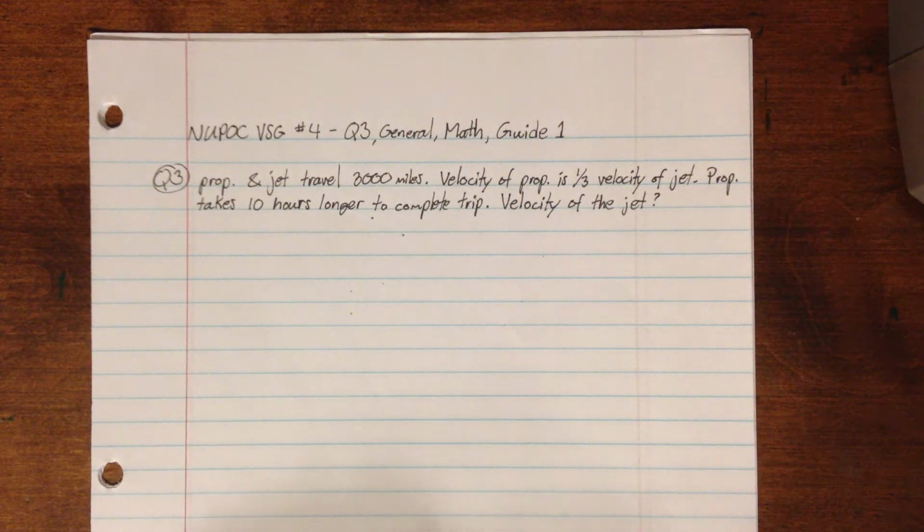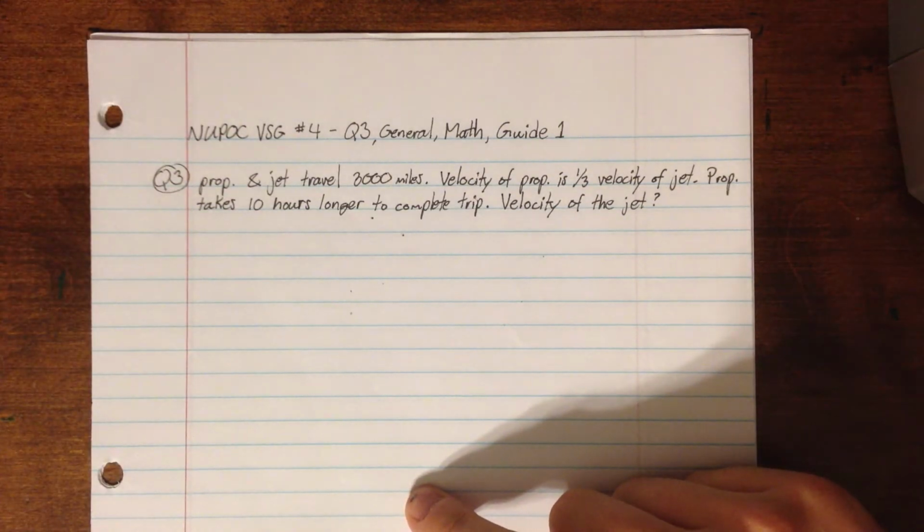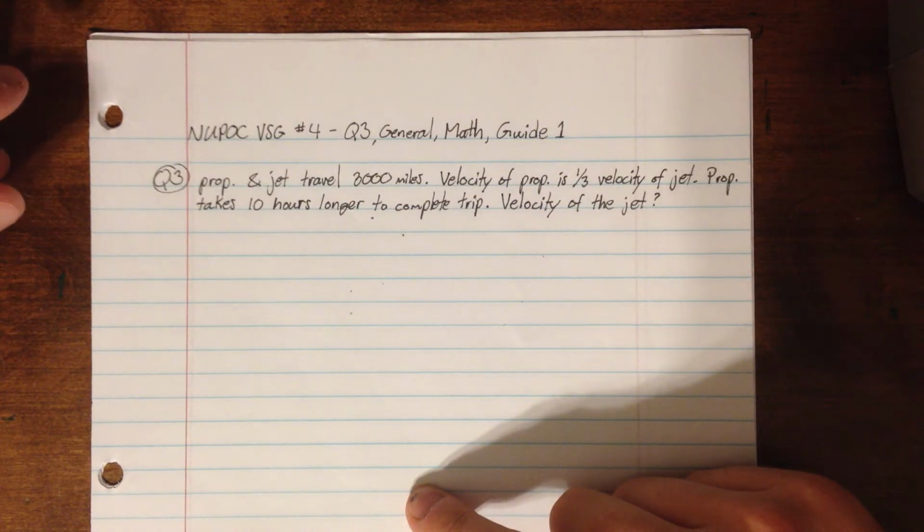We're going to look at question 3 of the general math section in guide 1. So this is a bit of a word problem. Essentially what it's telling us is that there's a turboprop and a jet. Each travels 3,000 miles. The velocity of the prop is a third the velocity of the jet, and it takes 10 hours longer to complete the trip. So what was the velocity of the jet?